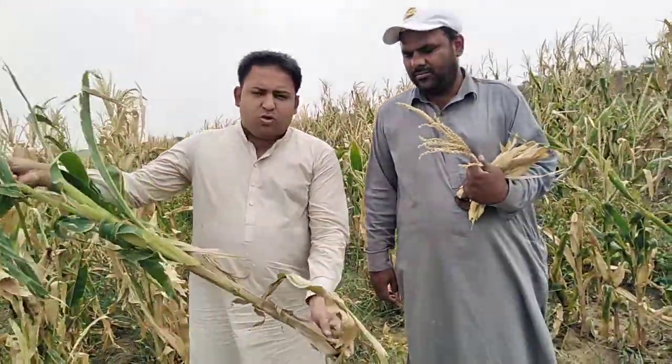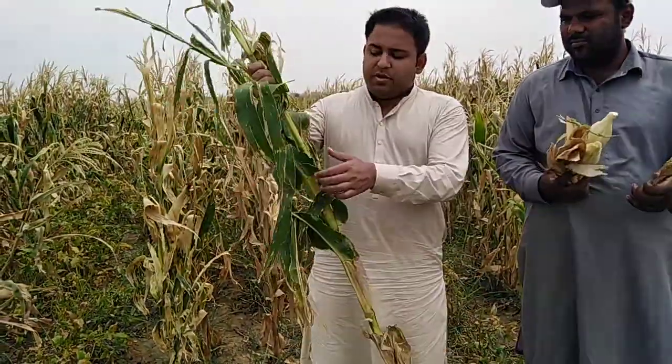Now, in total how many bags will you have? One for root, one for cobs, one for the male part, the tassel, one for stems and one for leaves. In total you have 5 bags. Then you will put all these bags into the oven. First you will place all the samples at 105 Celsius for just 30 minutes. Then you will set the oven at 65 for the next 4 days.